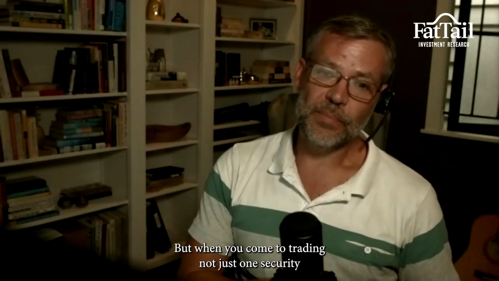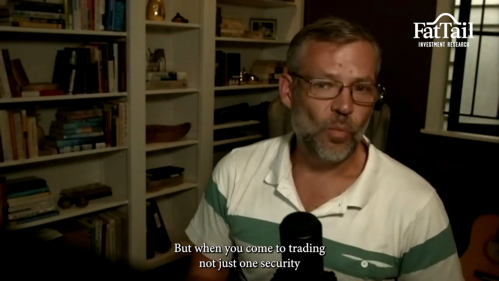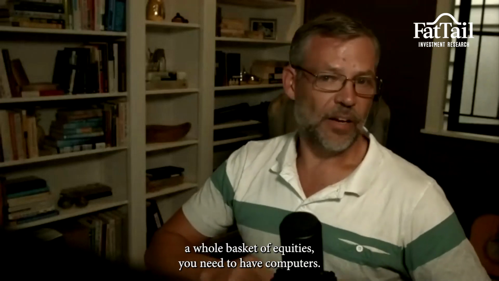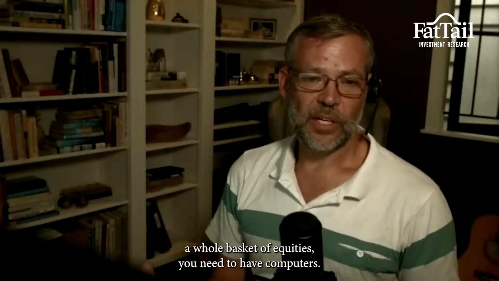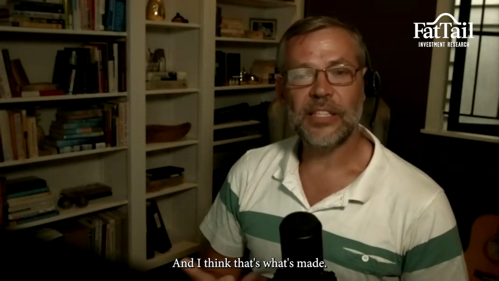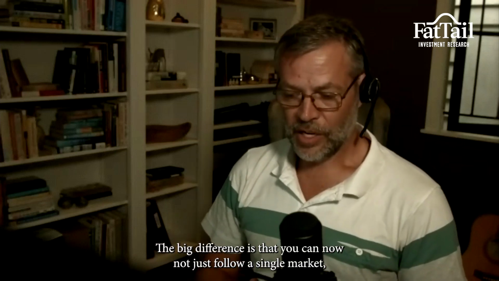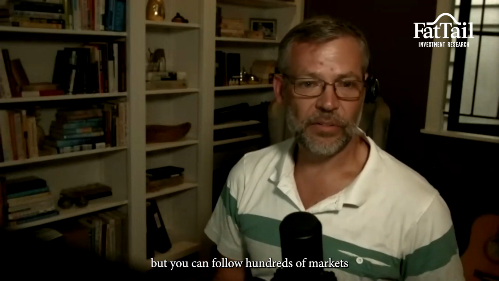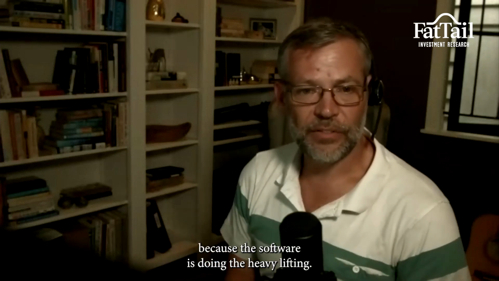But when you come to trading not just one security like the SPY, but a whole basket of equities, you need to have computers. And I think that's what's made the big difference, is that you can now not just follow a single market, but you can follow hundreds of markets because the software is doing the heavy lifting.